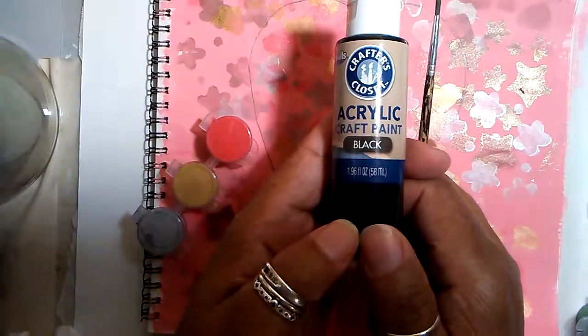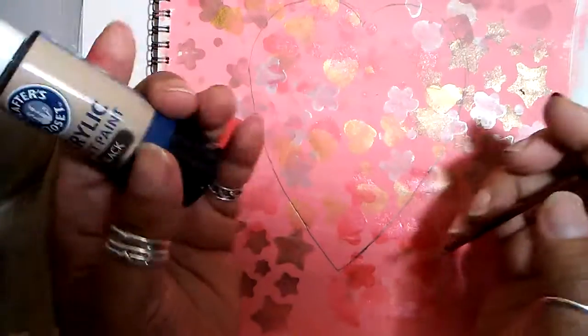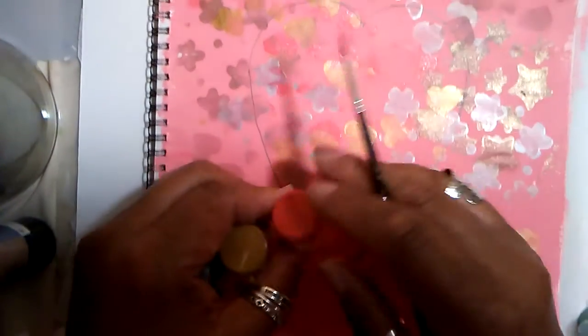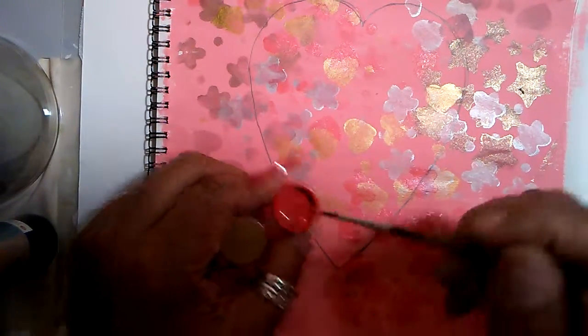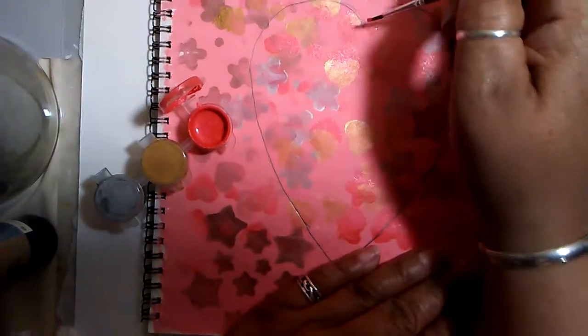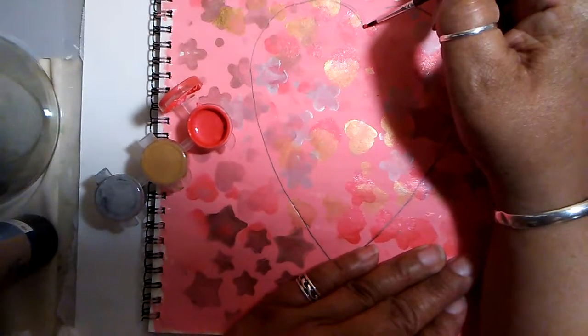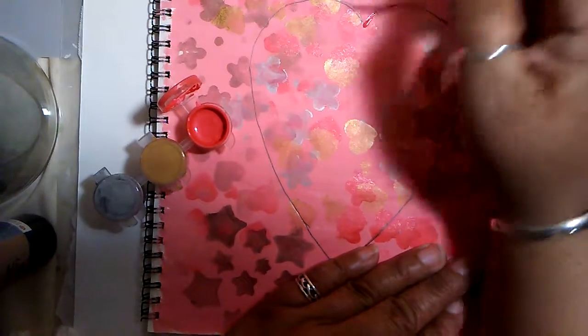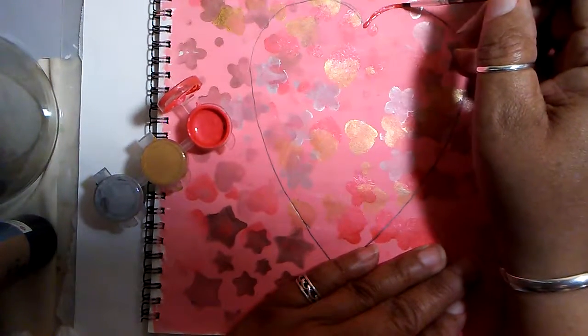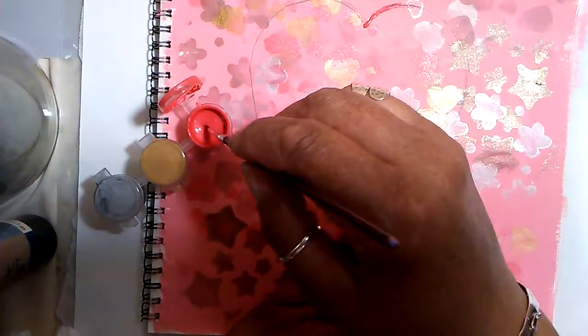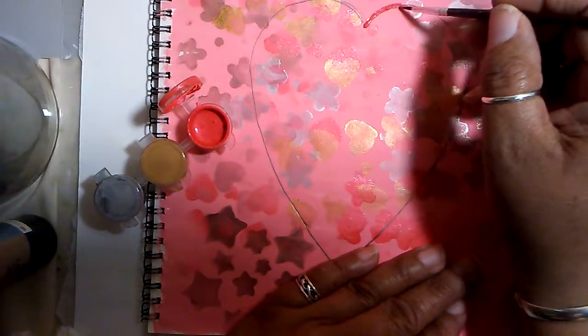I was thinking I could use black to outline it, but I don't know that I want to do black. I think I want to outline it in red. I'm not going to paint the whole heart in. So here we go. I might have to go with something else too, because you can still see my pencil mark.